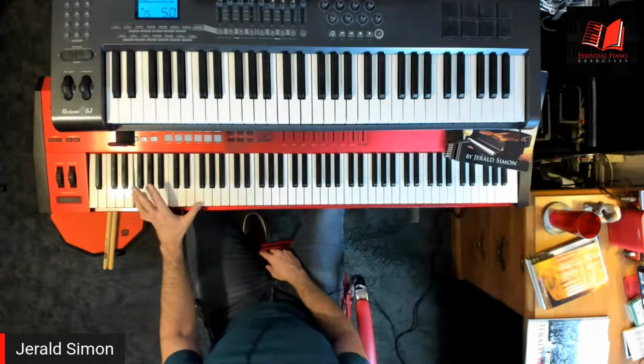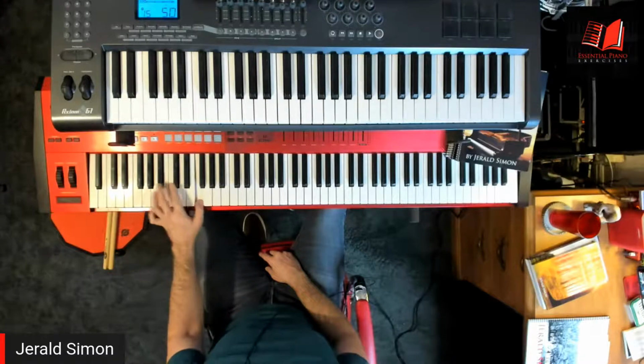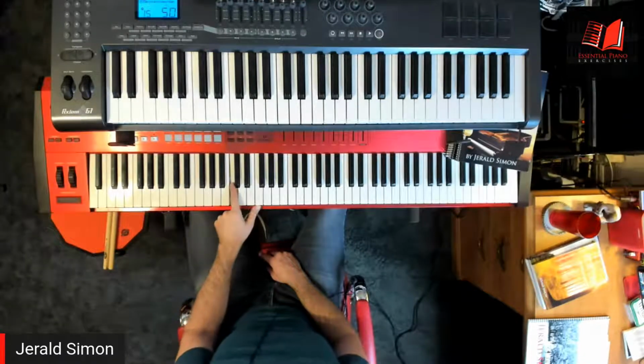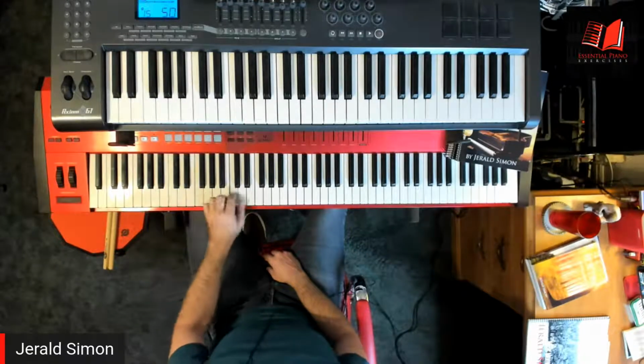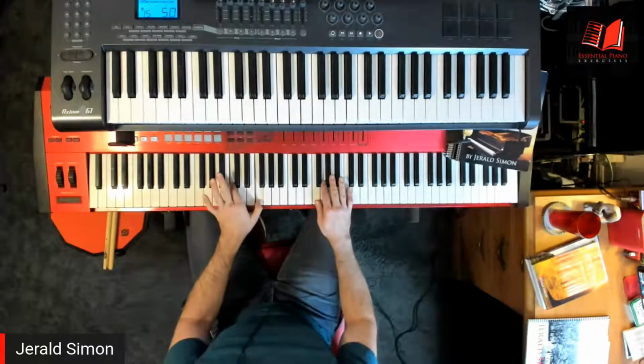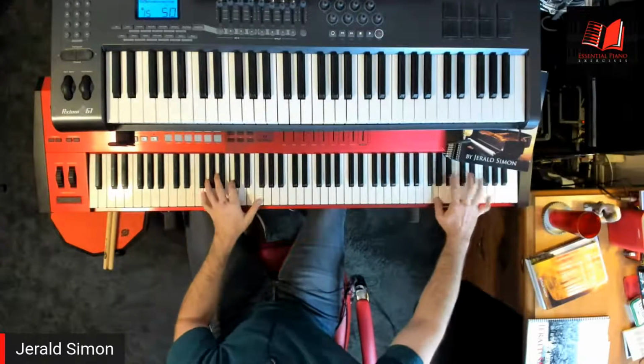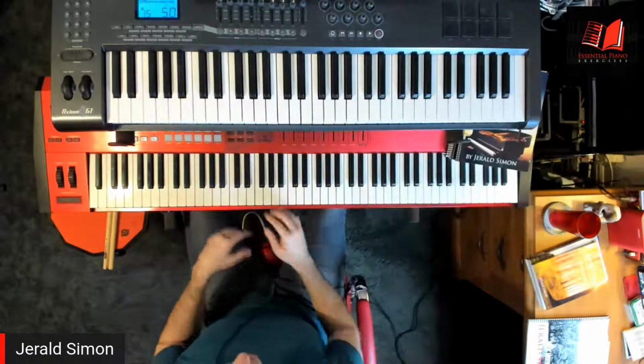Here I have an octave interval, so I play the octave, and then I go up a fifth above that, and then I go up the octave. See that? So we're moving around.